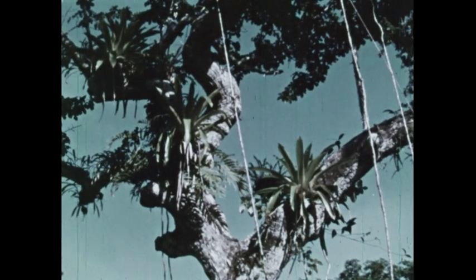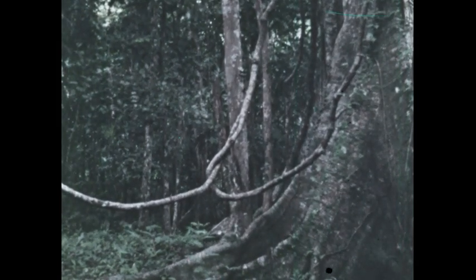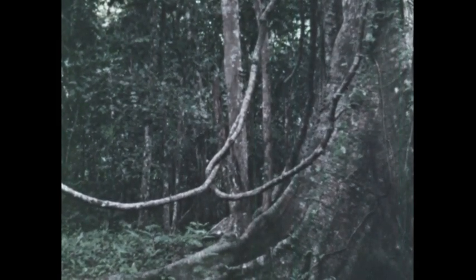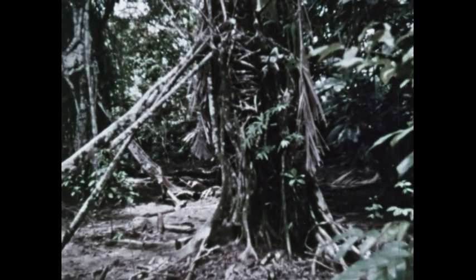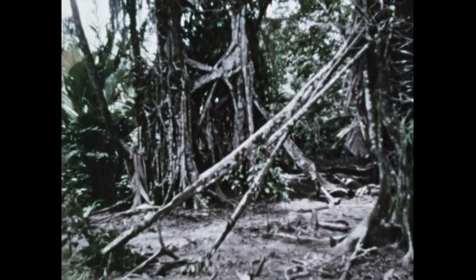Masses of climbing vines called lianas close the gaps in the canopy overhead. Great lengths of their woody stems festoon the forest with their spirally twisted and cable-like forms. Although found in every plant community, climbers are more abundant in the tropical rainforest than in any other plant formation.